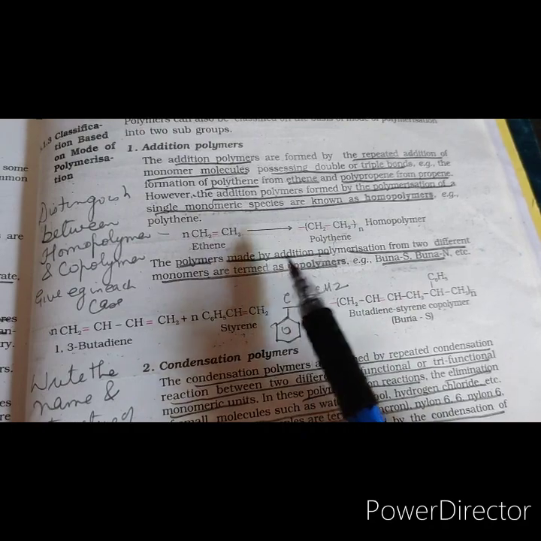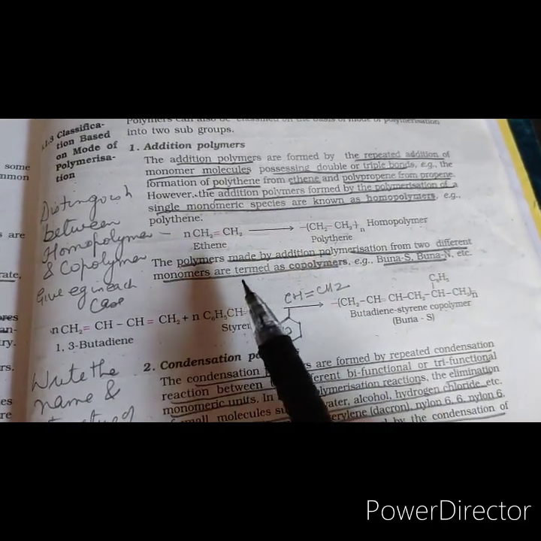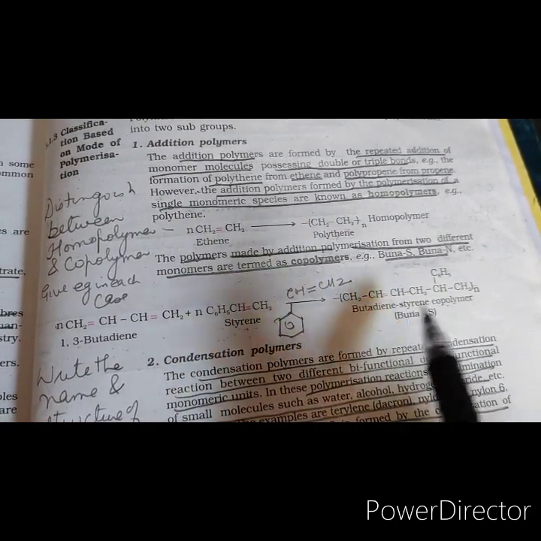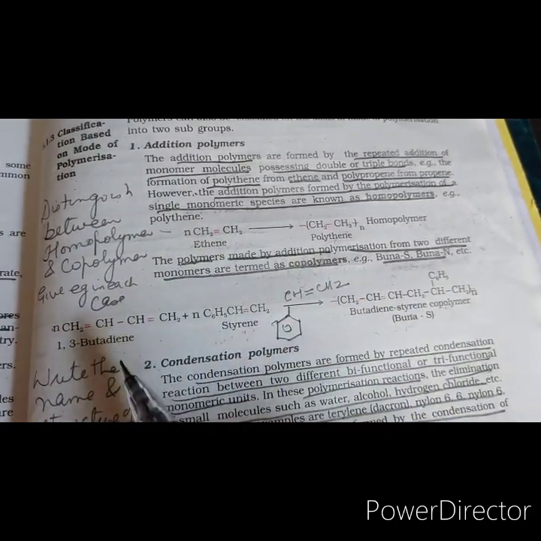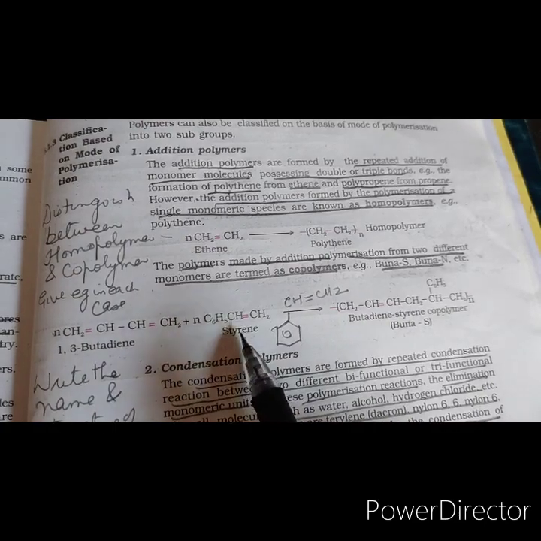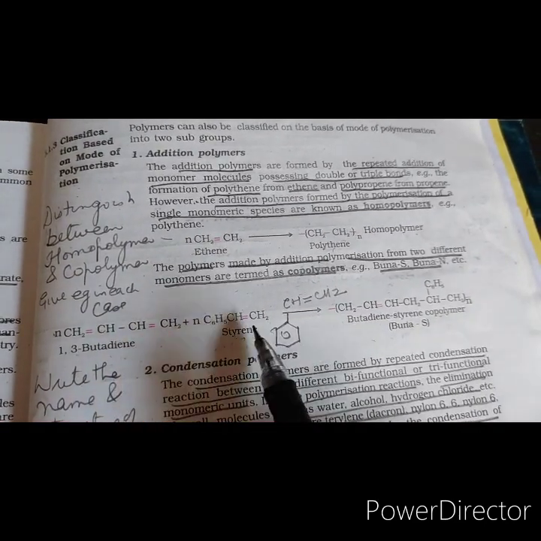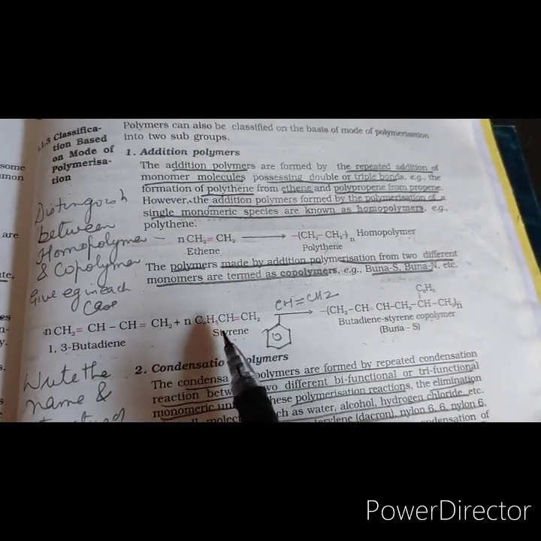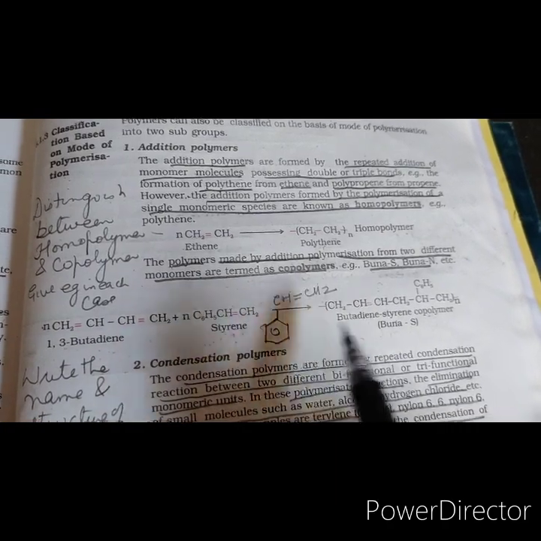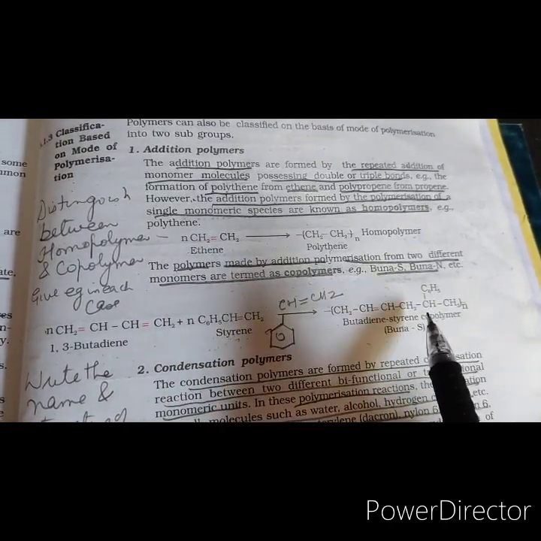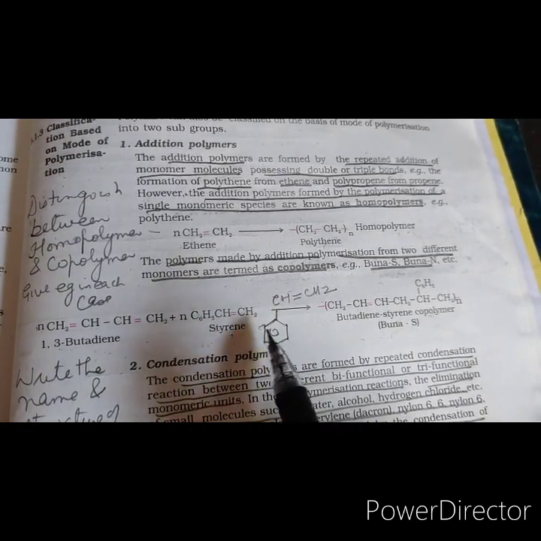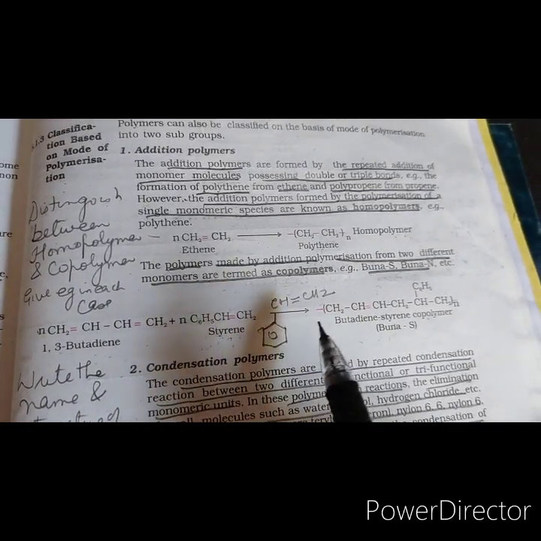Polymers are also formed when two different monomeric units add. For example, we see buna-S. In the formation of buna-S, there is 1,3-butadiene and styrene. So 1,3-butadiene and styrene join together to form the polymer buna-S. As different monomeric units are involved in the process of polymerization, this is known as a copolymer. Now here I have written the structure of styrene like this. Whatever way is easy for you, you can learn accordingly.